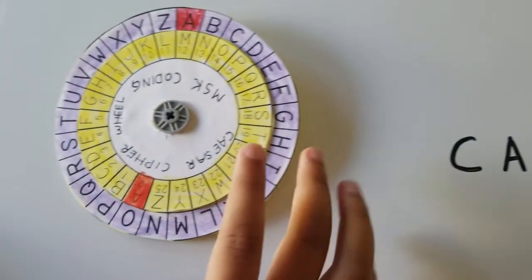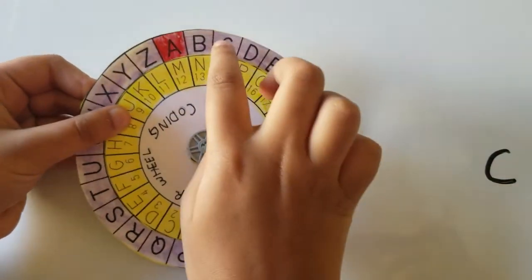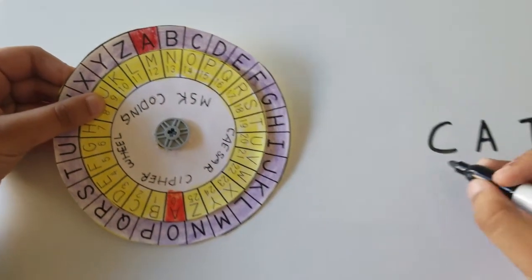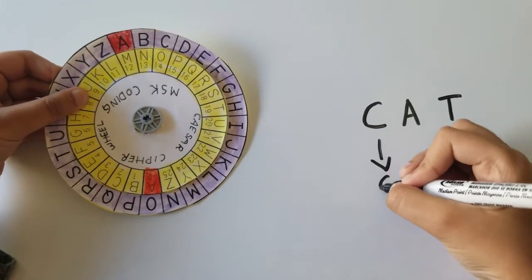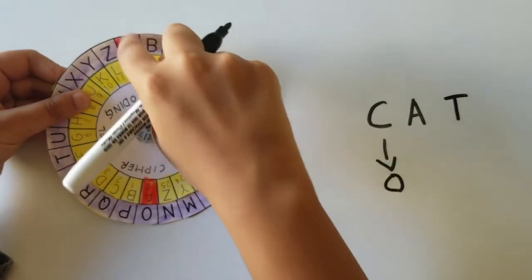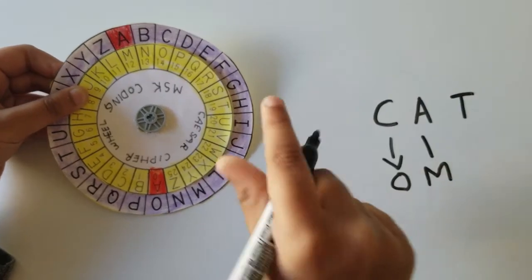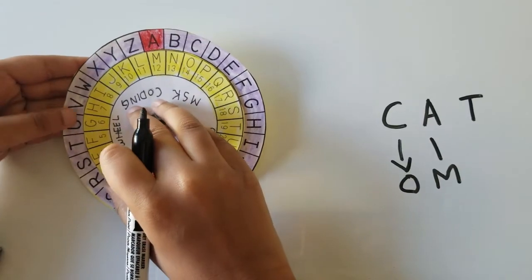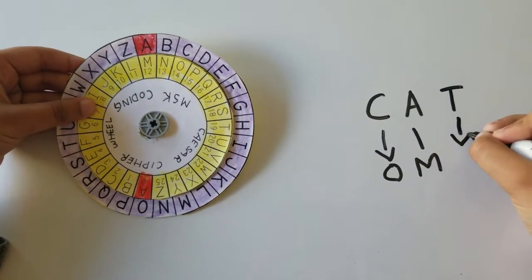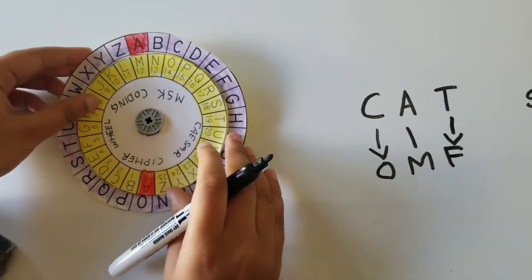And so now we can start our magic. You see the C? That has O, so C is now O. A is M, so that becomes M. And T, all the way over here, is F, so T is F. And the final product is OMF.